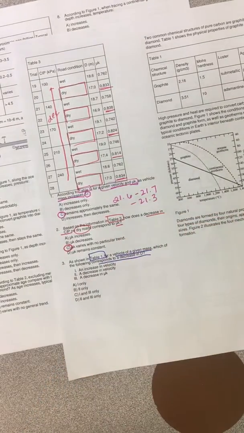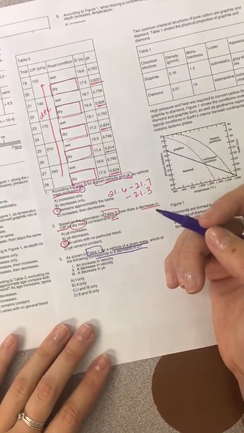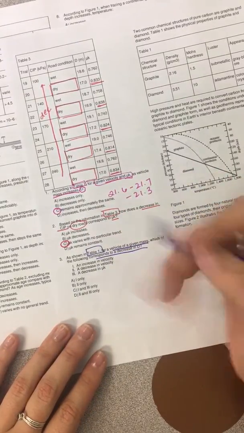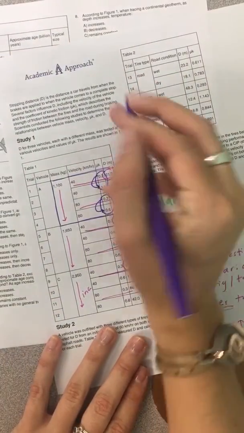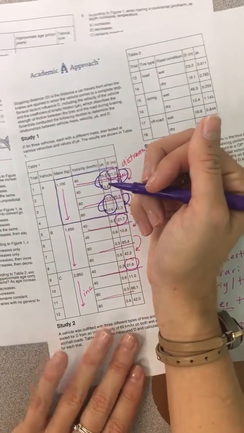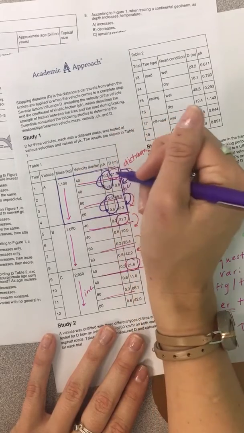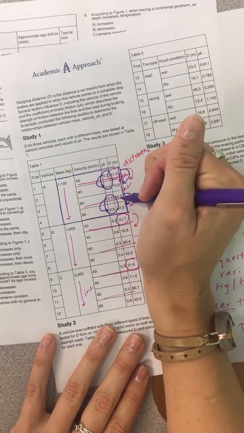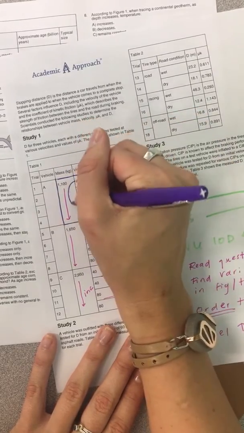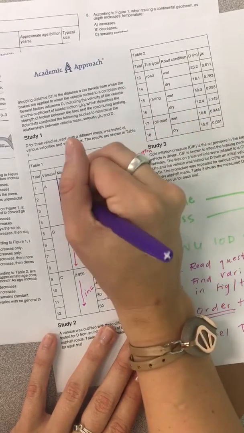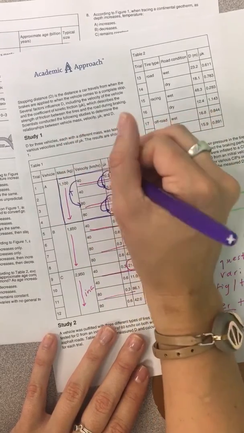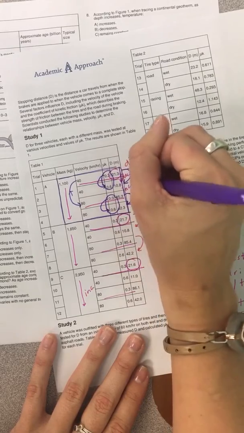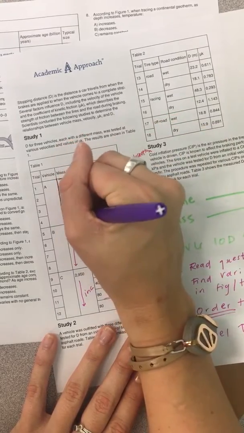So let's see. According to table 1, and then let's see. So there's a decrease there, and then let's see what happens here. When we go from 40 and 0.3 to 80, so 40 to 80, right? When that increases, then this increases, and then 40 to 80.